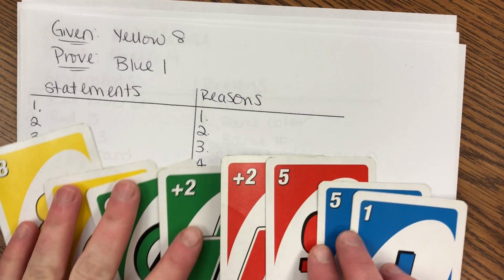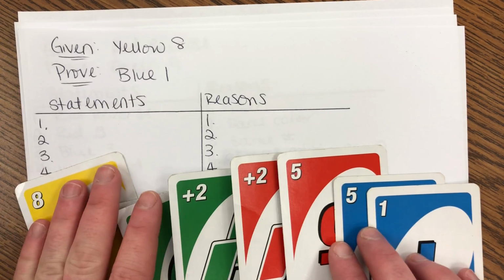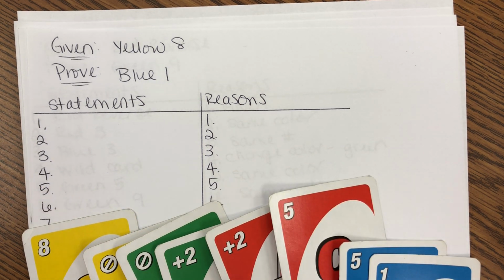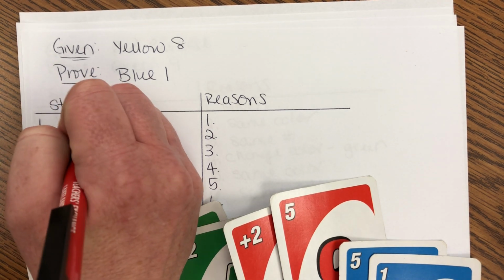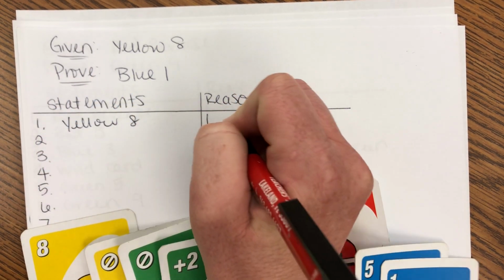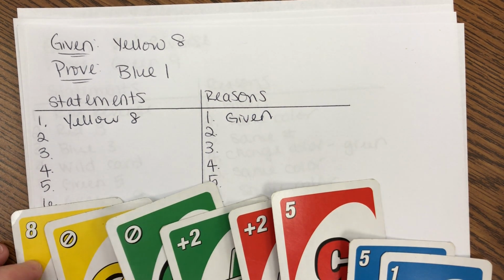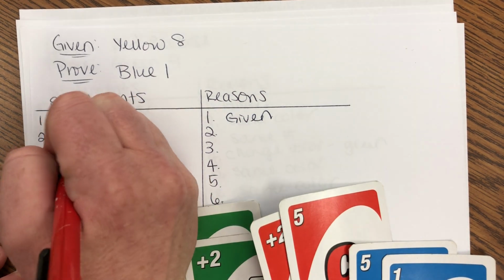So when I write all these down, because this is the most important part, is writing it down, getting you guys to remember how to do that. Statement number 1 is the given. So I started off with the yellow 8. And that's because it was given to me. And then I had a yellow skip because it's the same color.